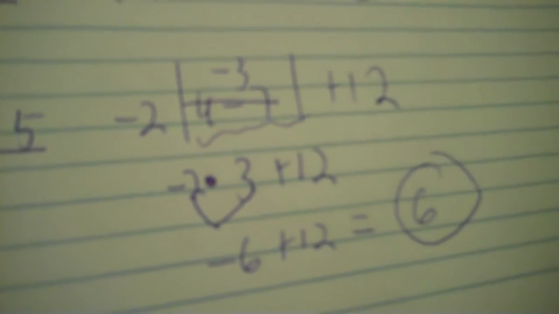Next problem, example 5. -2 times the absolute value of 4 minus 7, plus 12. Now let's figure out just the absolute value part first. We'll worry about the rest later. Okay. 4 minus 7 is -3. But what's the absolute value of -3? To get from -3 to 0, you'd count 3. So I drop 3 down. Then I have this -2 in front of it. That means times, and then the plus 12 behind it. Now we times first. Times comes before plus. -6 plus 12. -6 plus 12 is 6.